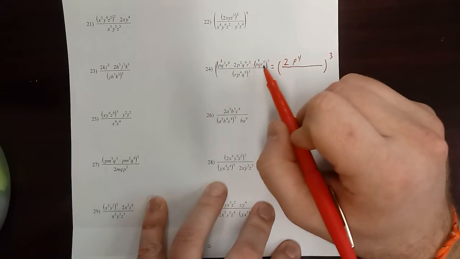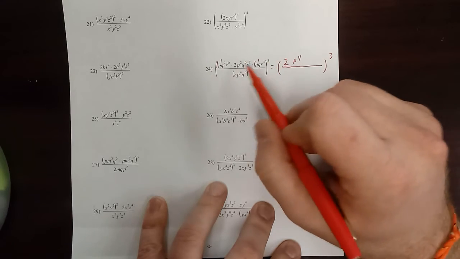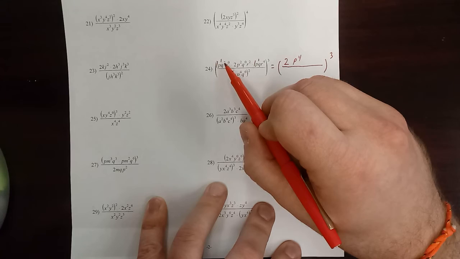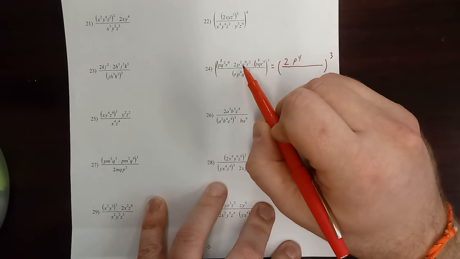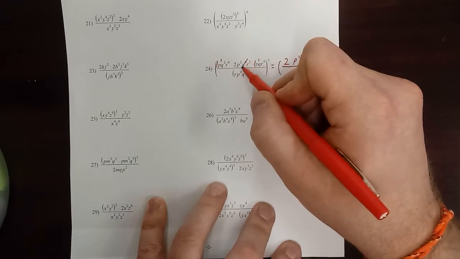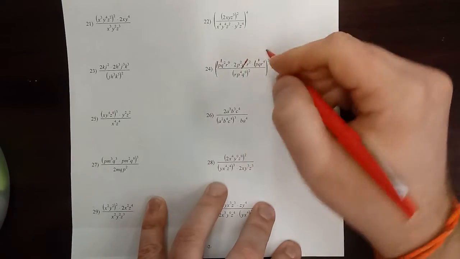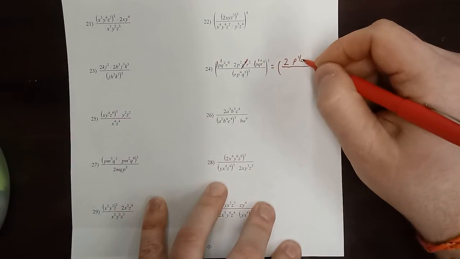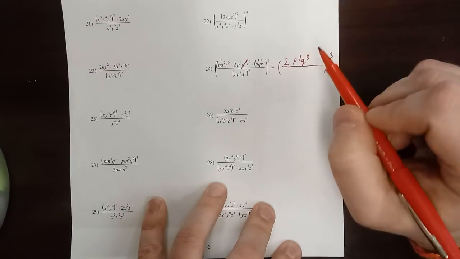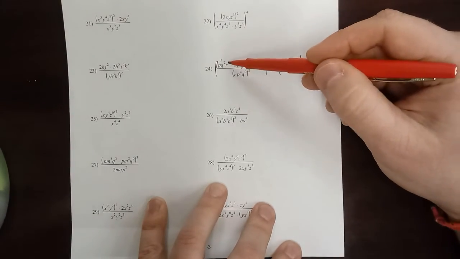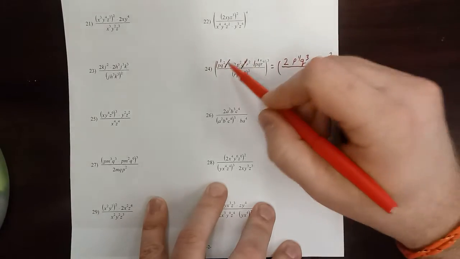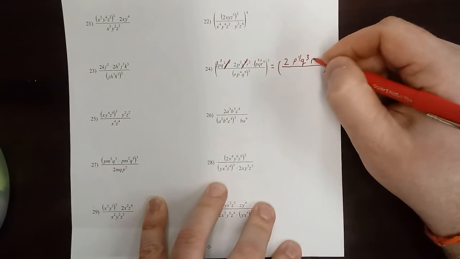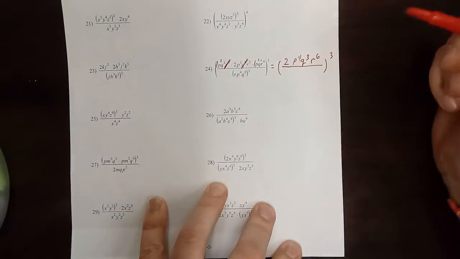I did my first letter in the alphabet. Second letter in the alphabet is Q. So I have Q to the second. Do I have any other Q's? Oh, here's one. Q to the 0. Oh, so it's not there. And then a Q to the 1. So I have 2 plus 0 plus 1 is 3. So Q to the 3. And then I've got R to the 0, which is 1, so it's gone. R squared and R to the 4th. So we have 6 of those. 2 plus 4 is 6.